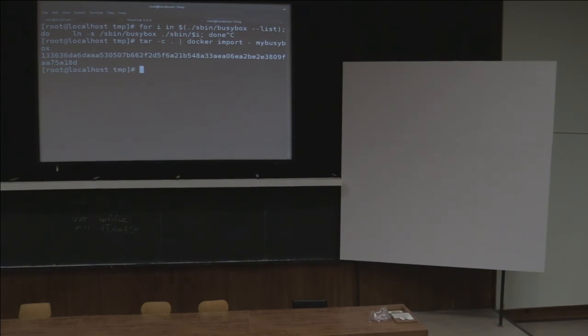Yum install. Yeah, but it's all that you're going to tar up. It will resolve the dependencies. So I have my basic lowest container, and then I run that, and then you incrementally build over it.